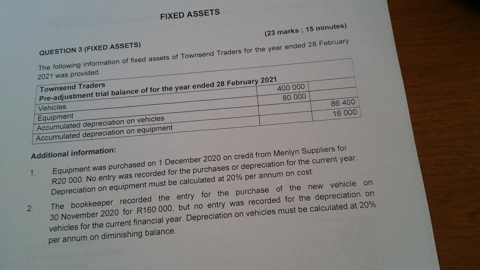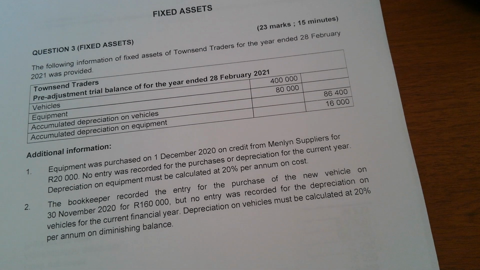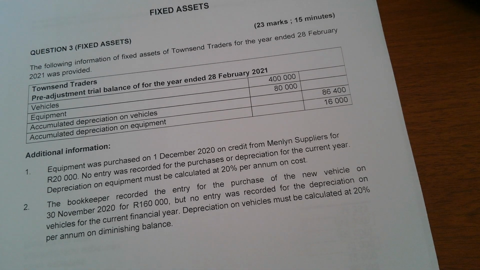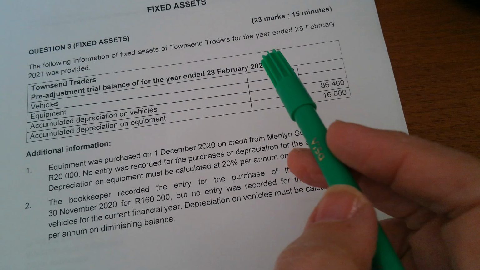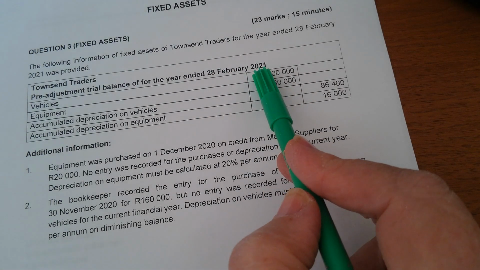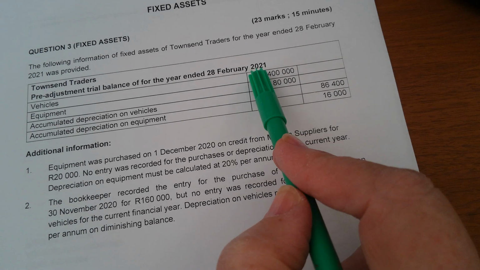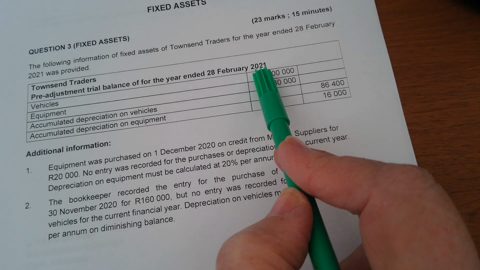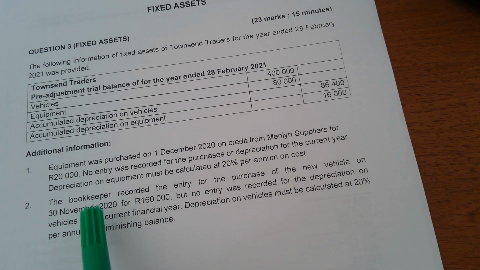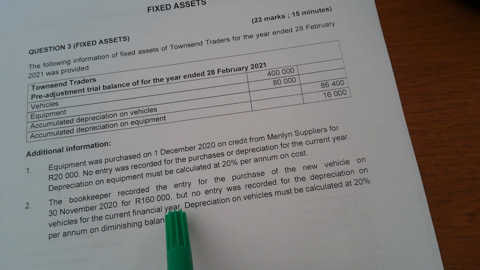I want to ensure that you know how to do the calculations for fixed assets and that you read the sentences properly to understand whether they're giving you the opening balance or the closing balance. So if you look at the 28th February 2021, it seems that it is the closing balance, but you can't just assume this is the closing balance. You have to go and read the information that they give you here.